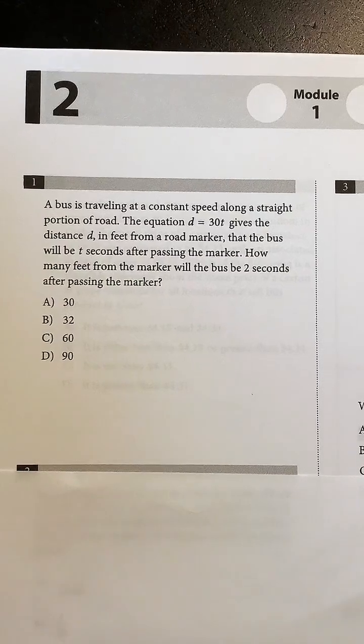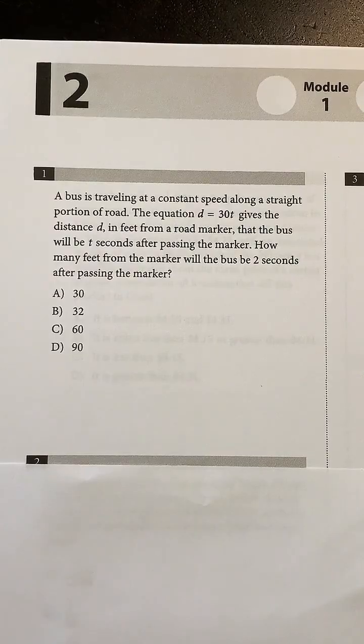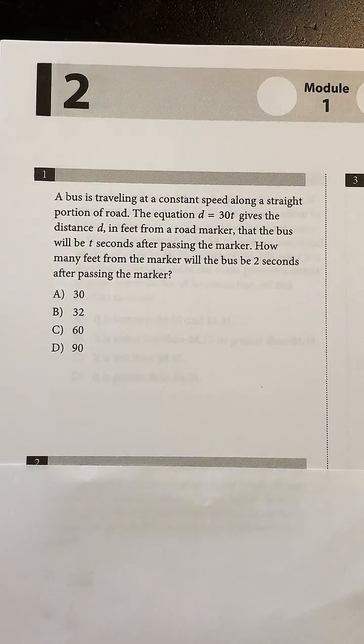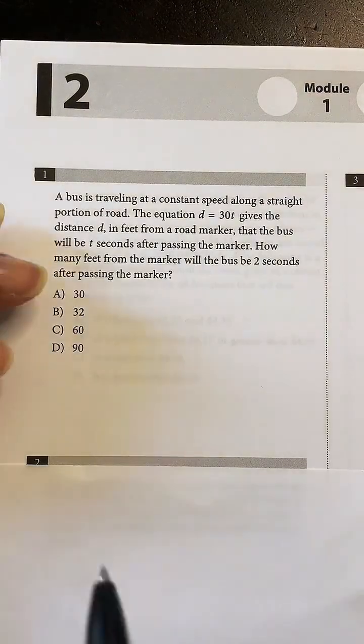So, let's get started. As I said, this is going to be quick and dirty. A bus is traveling at a constant speed along a straight portion of a road. The equation D equals 30t gives the distance in feet from the road marker that the bus will travel t seconds after passing the marker. How many feet from the marker will the bus be 2 seconds after passing the marker? Now, there's a whole lot of nothing going on here. One, they give us a great equation.